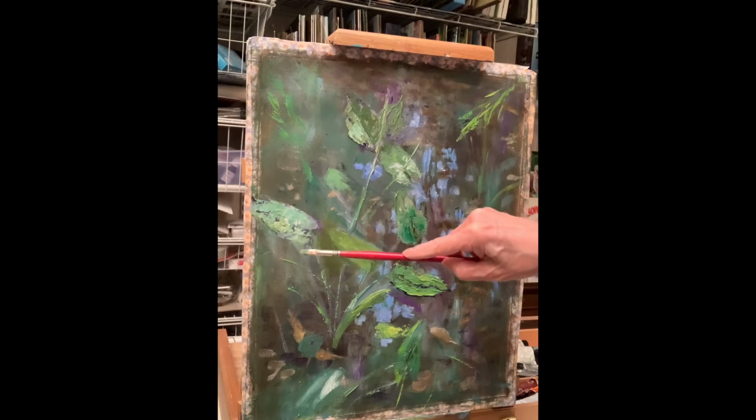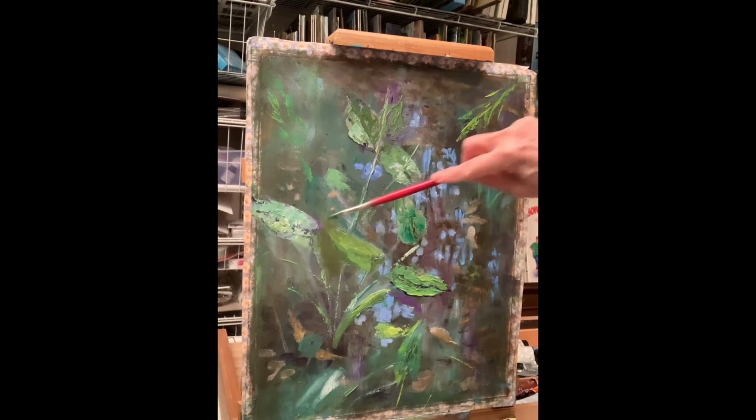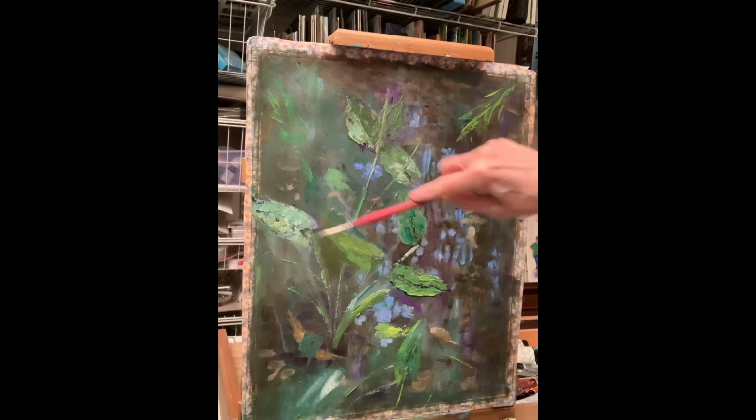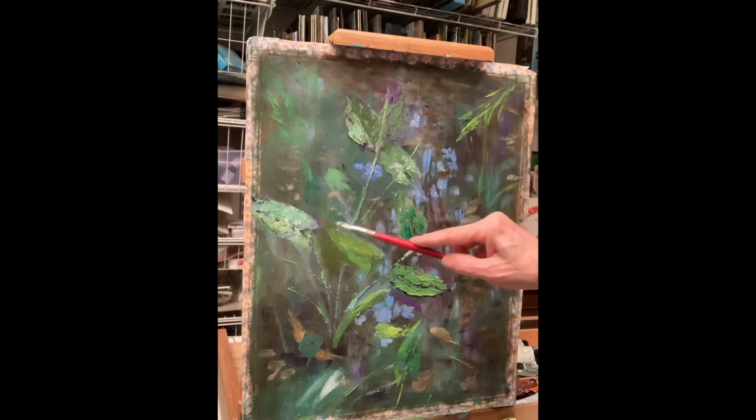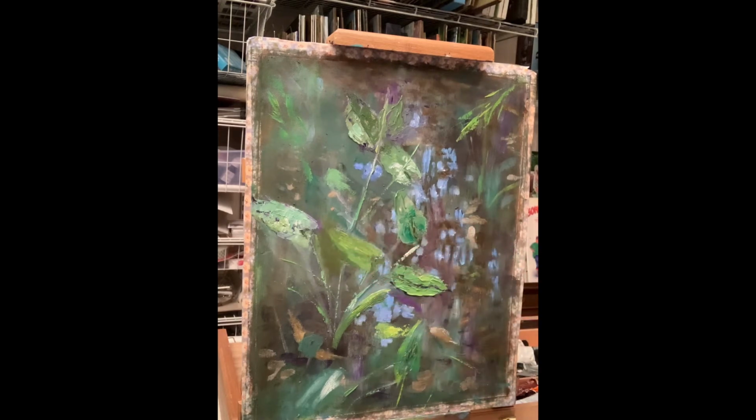So the best way is to flatten that out and then to lay on the leaves very thickly. I put a little color here and there on the leaves because they're not perfect. I want to show some tarnished leaves and some that have more yellow, some more green, some more purple.